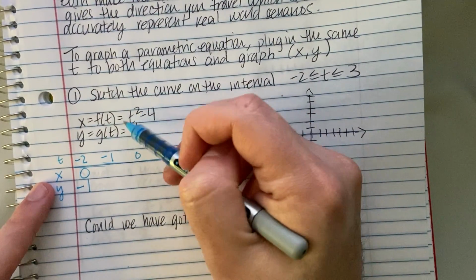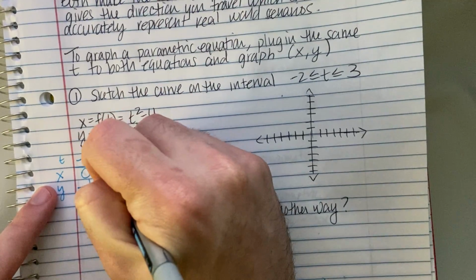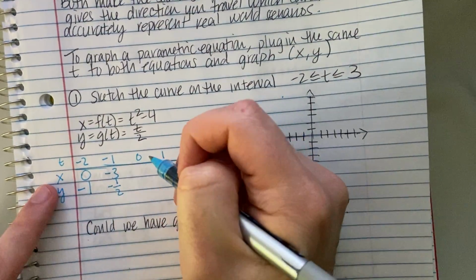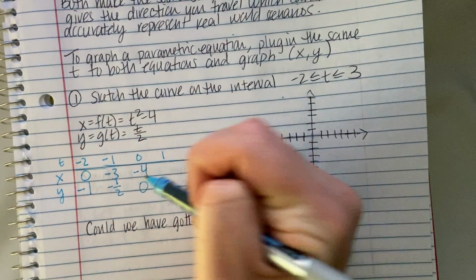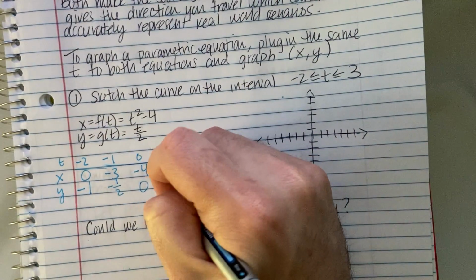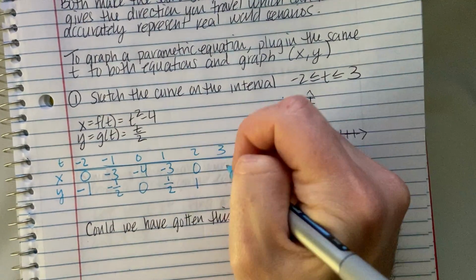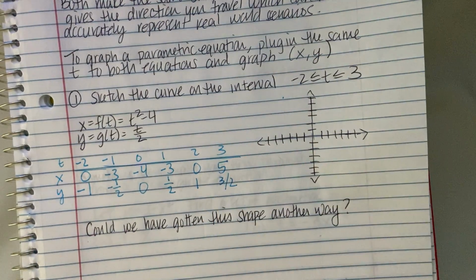At -1, that would be 1 minus 4, which is -3. Y is -1/2. X for 0, 0 minus 4 is -4, y is 0. You plug in 1, it's again -3, and now +1/2. And we're back at 0 and +1, and at 3 we're finally at 5, 3/2.